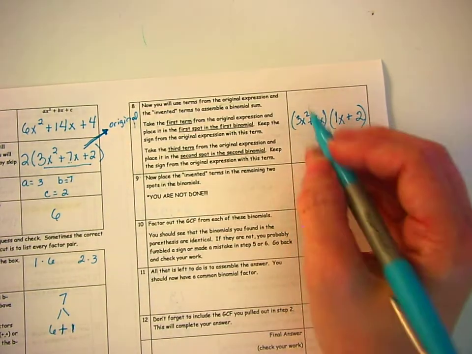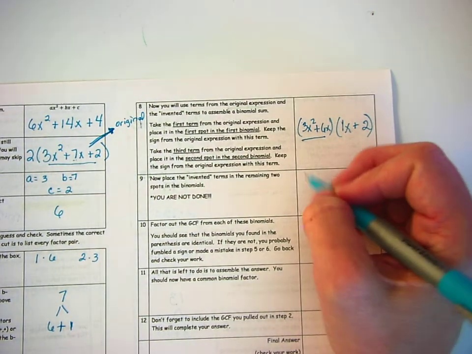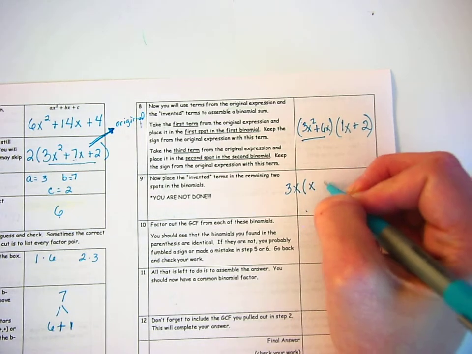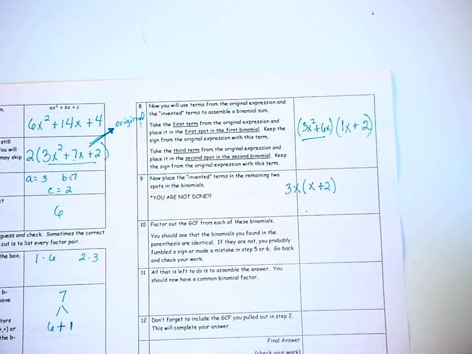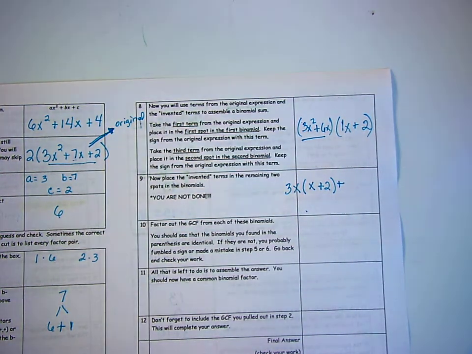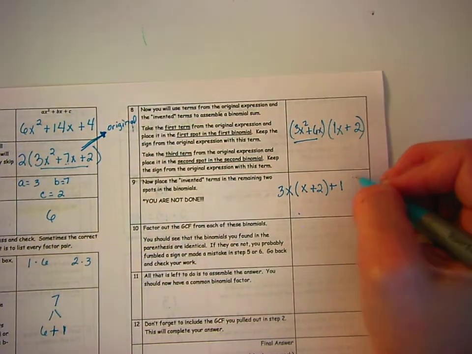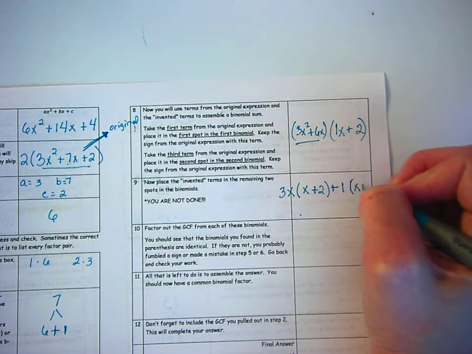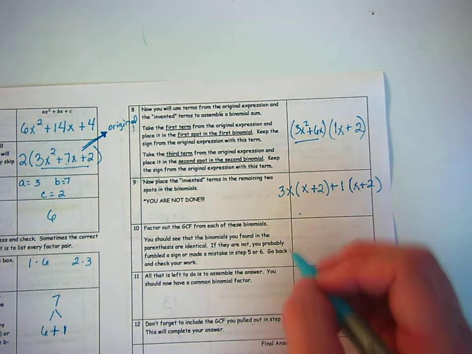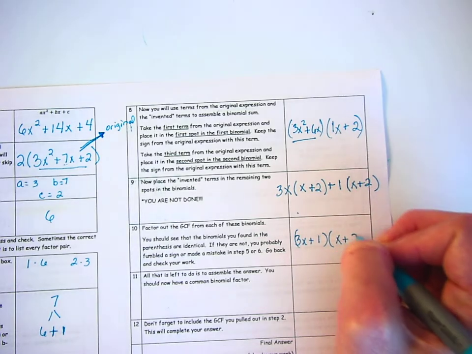I need to factor out each one of these. My first binomial, what can I pull out of the first one? 3x. That gives me 3x, open parentheses. After you divide it, you have x plus 2, plus, what can I divide out of the second? 1. Let's go ahead and write it, because we need that 1 to hold a spot. I'm left with x plus 2. Now I should have a common binomial. So I have now 3x plus 1 and x plus 2.